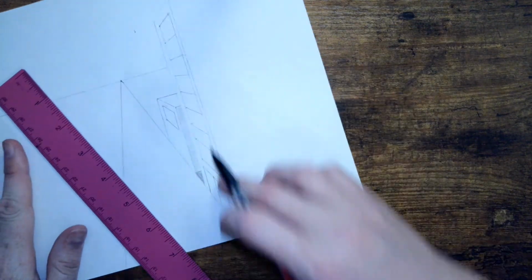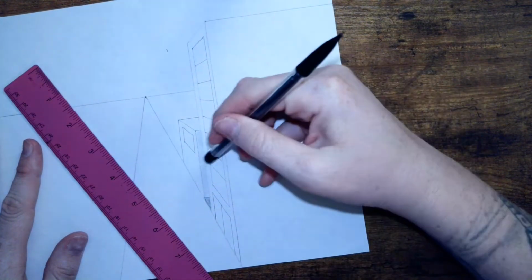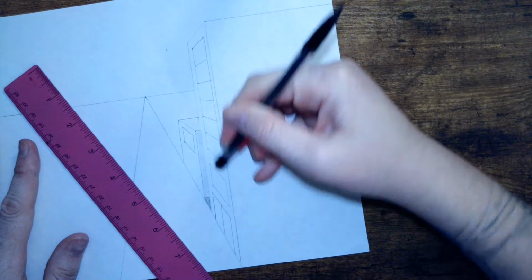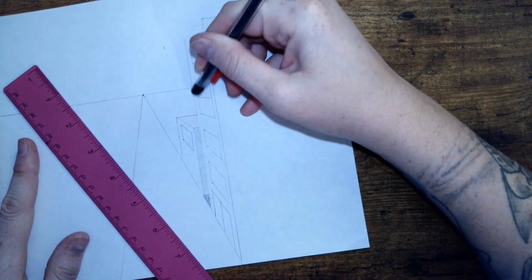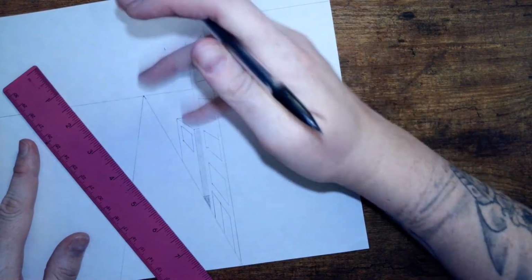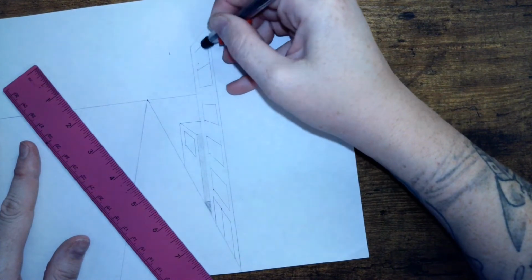And there we go. You can leave it like this if you want, or you can erase every other line to give gaps in between your windows. Up to you.